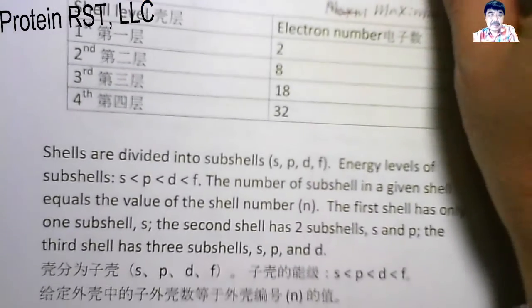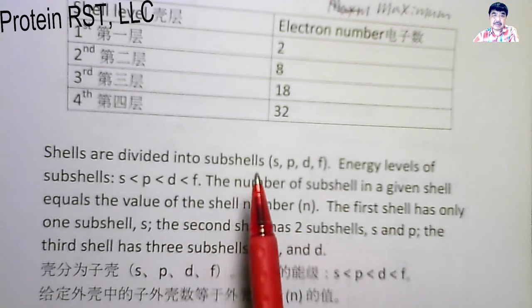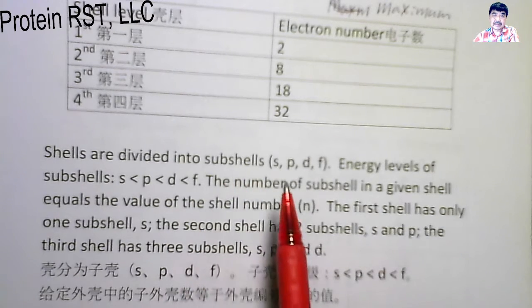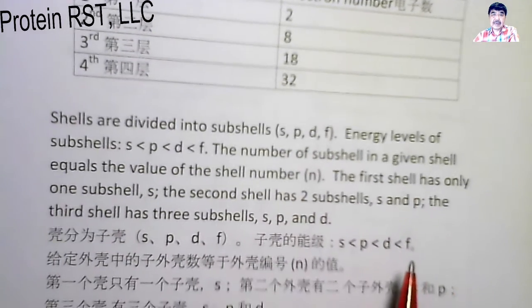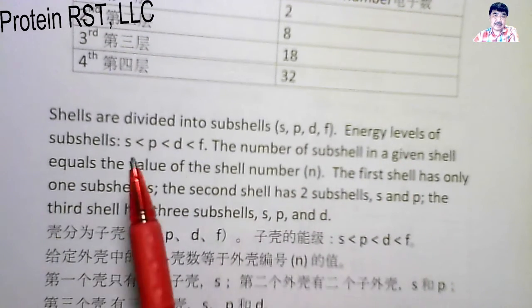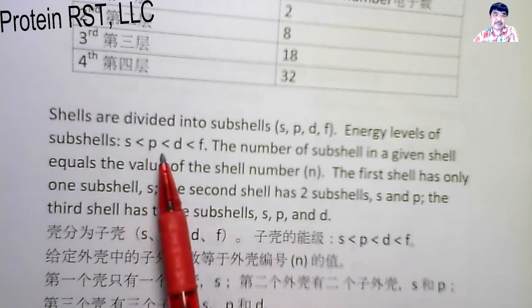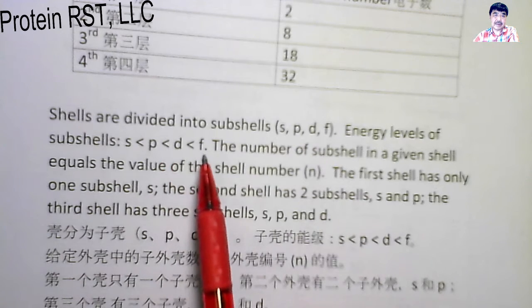Shells are divided into subshells. Subshells include s, p, d, f. Energy levels of subshells: s is smaller than p, p smaller than d, d smaller than f.